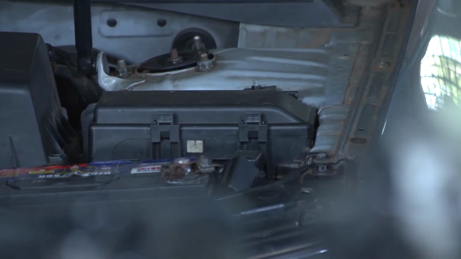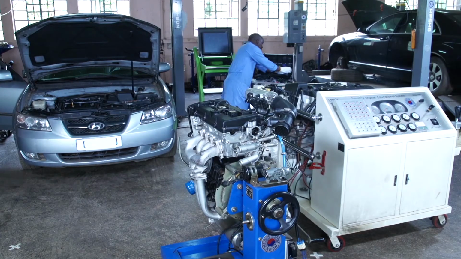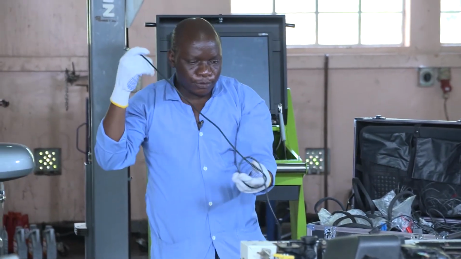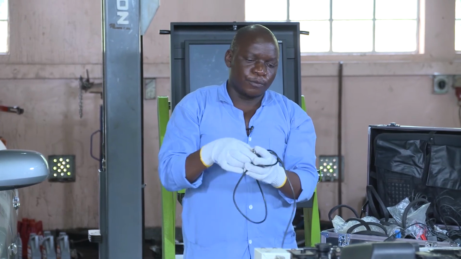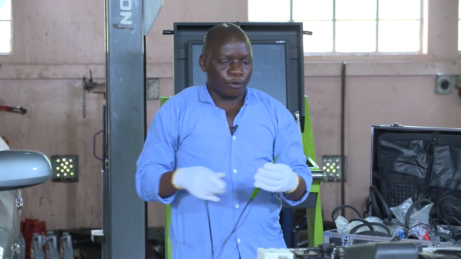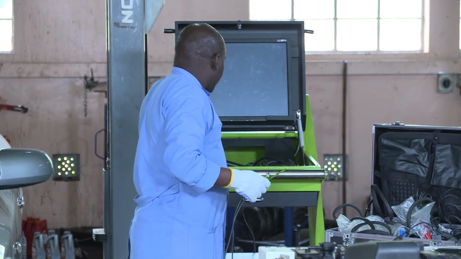So for the hand scanner, there are also other accessories. Those are probes for waveform or for meters. This one we can connect here.